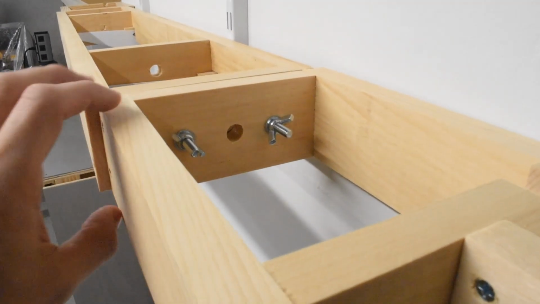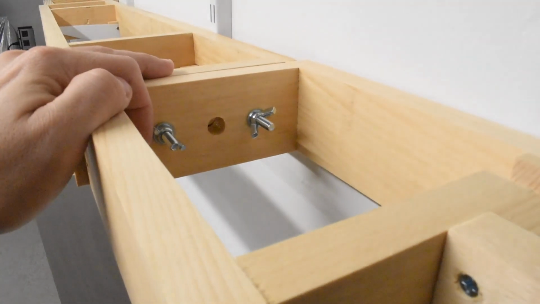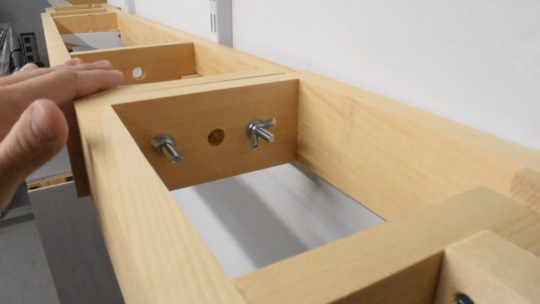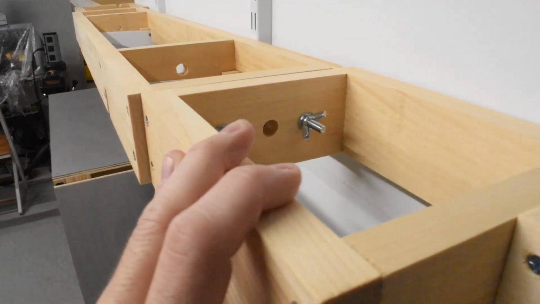So it does dip a little bit, so I installed these bolts and wing nuts just to keep everything level at the top so that I don't have any issues when installing track and things like that.